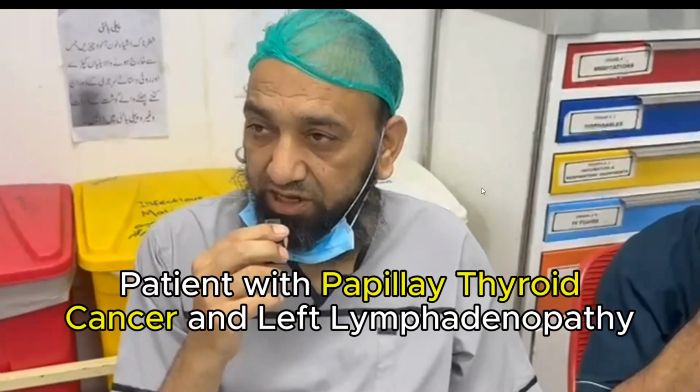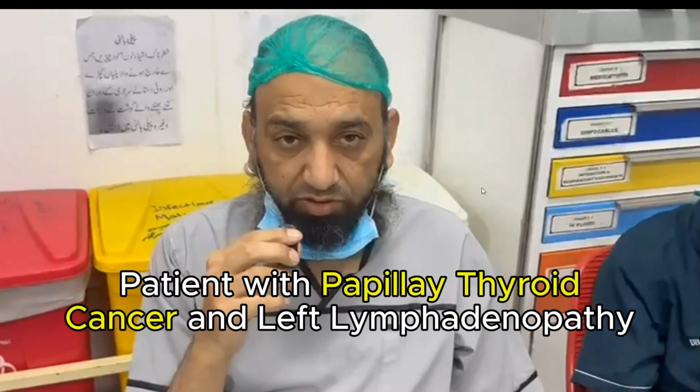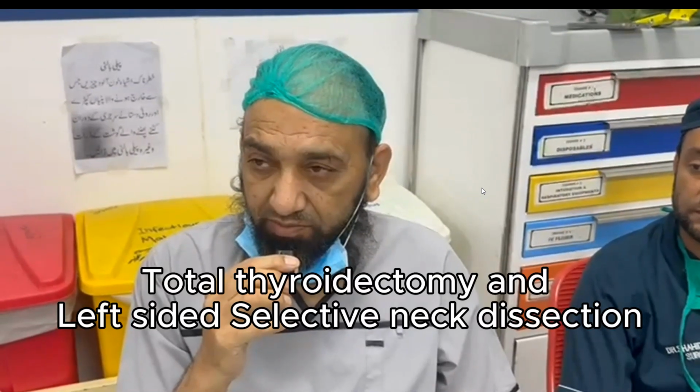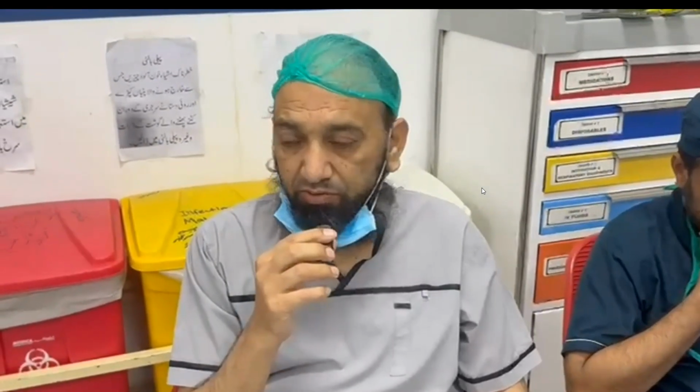Now this is a patient who has got CA thyroid, most likely papillary carcinoma. Along with that, he has got the lymph nodes. So we are going to do the total thyroidectomy along with the neck dissection. The most likely, I think the zone 5, 3 and 4, they are involved. So we will do the neck dissection also, and we are going to start this now.